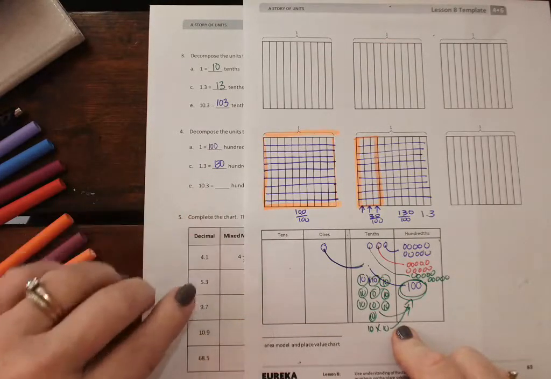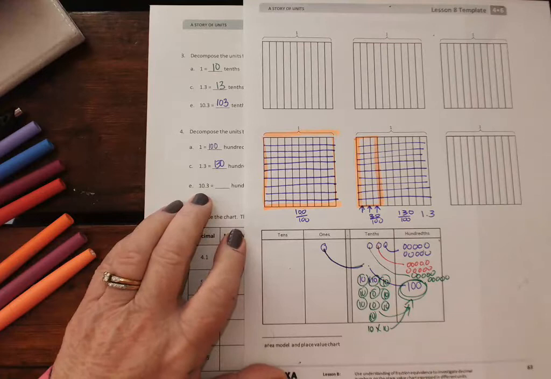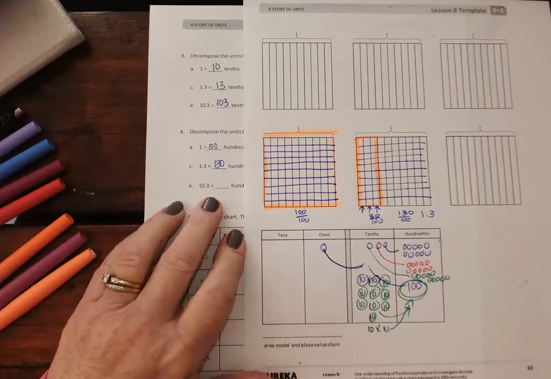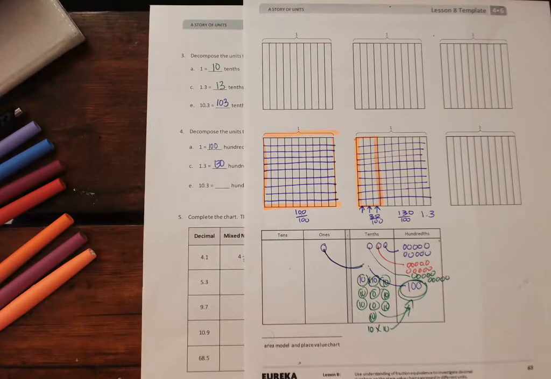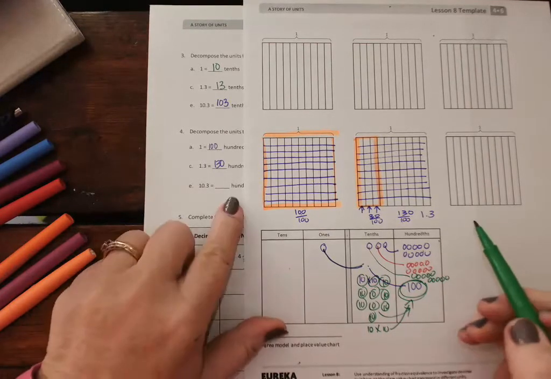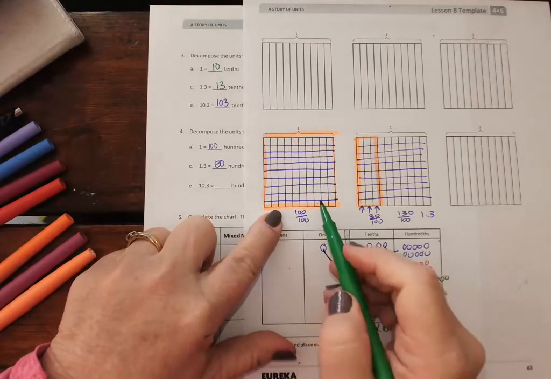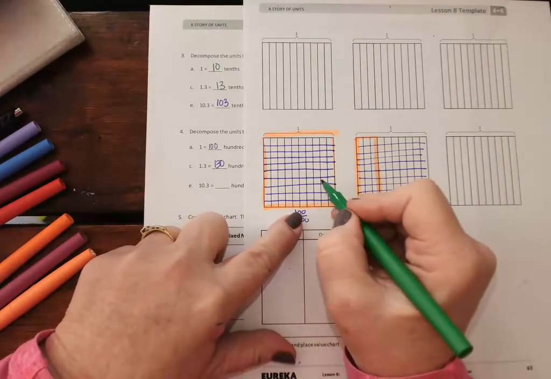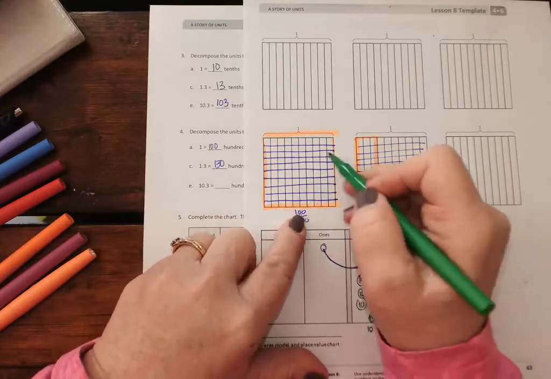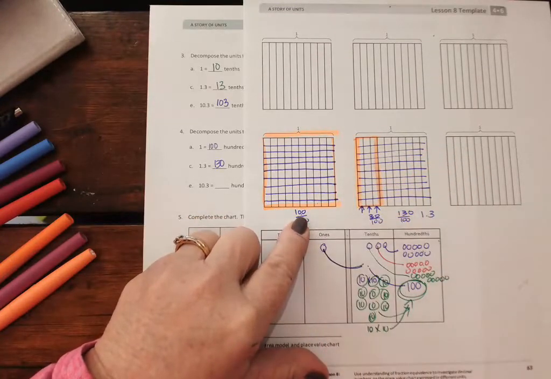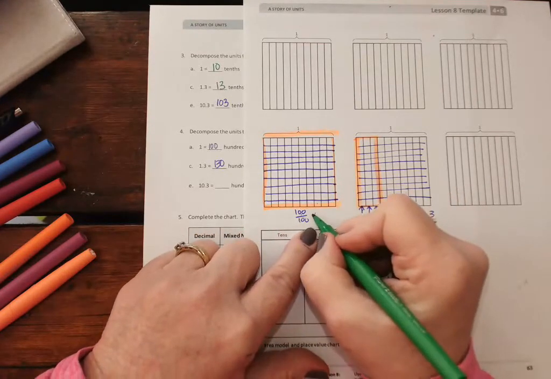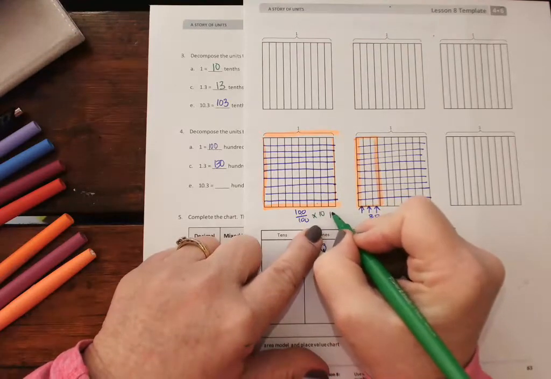Now, if I have 10 100ths, 10.3 100ths, well, how is that going to translate into hundreds? That would mean I would have 10 of these. So I know that I would have 10 of these full ones, which 10 of these is exactly like 100. So it would be 10 times 100, which would be 1,000.